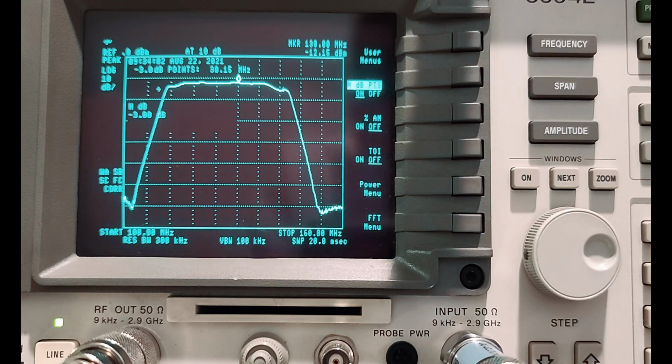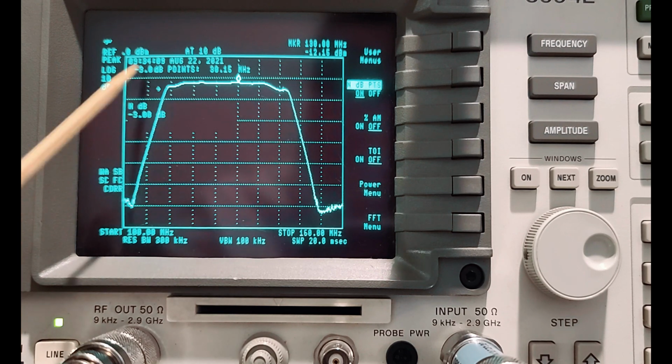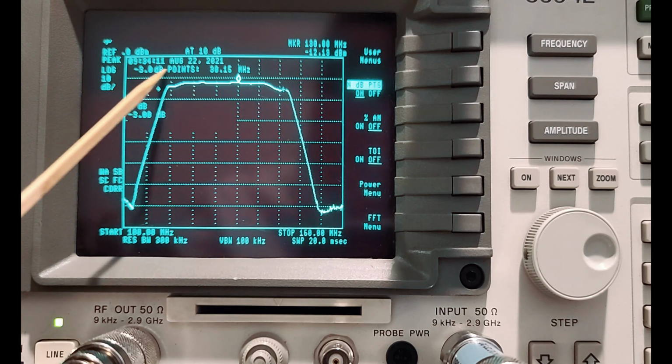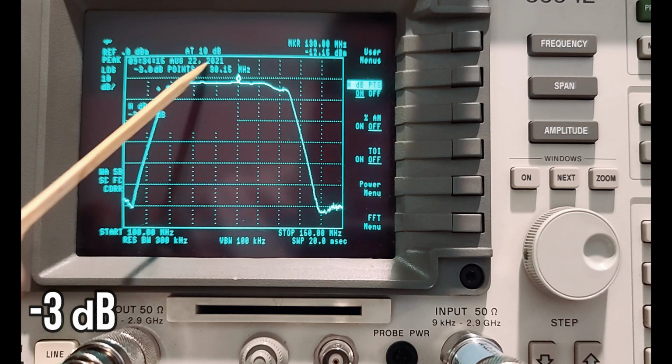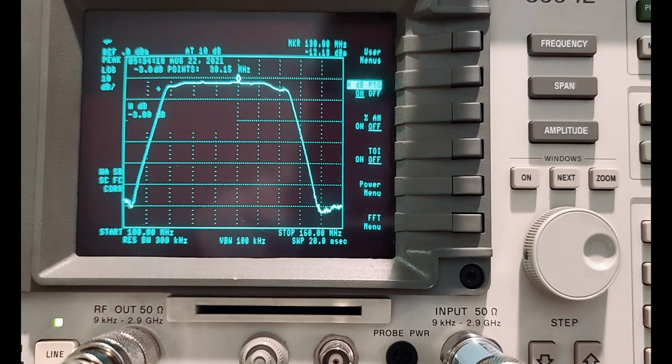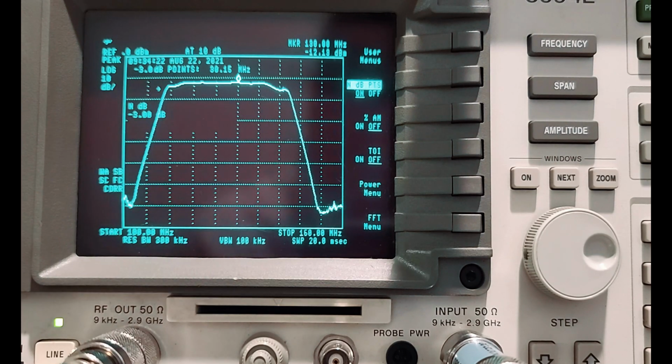So now we are looking at the two arrows here that mark the negative 3 dB points, and it's about the same as we watched in our previous example. 30.15 megahertz is the bandwidth here between the 3 dB drop.